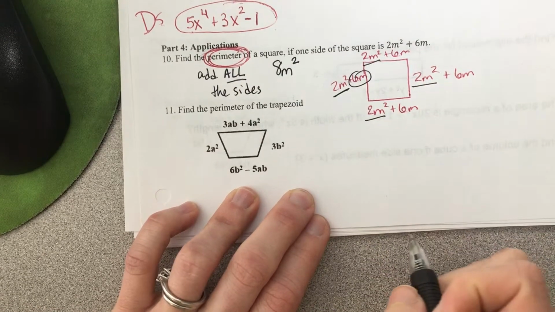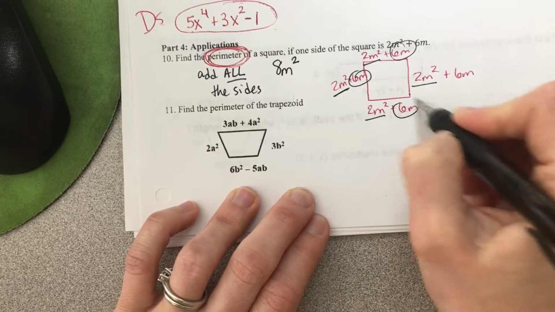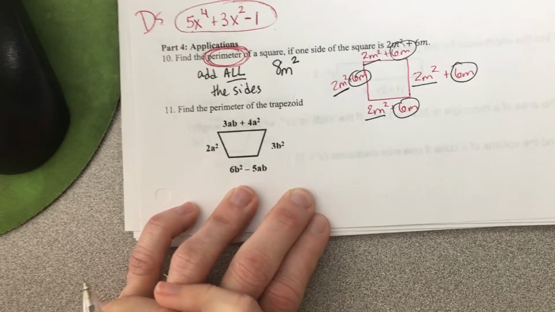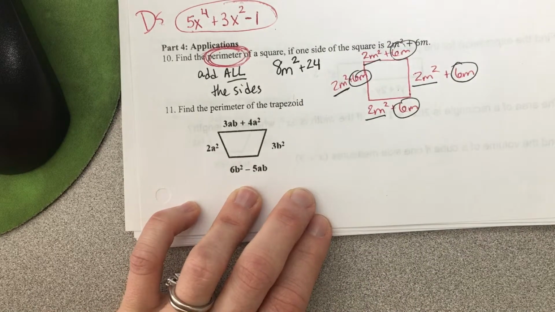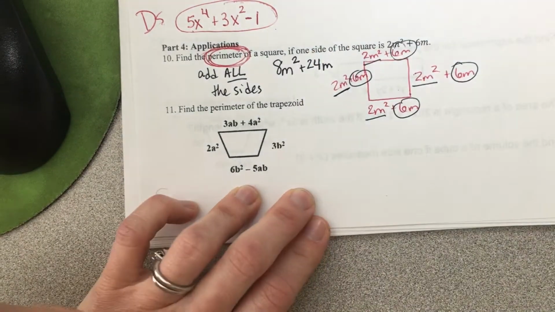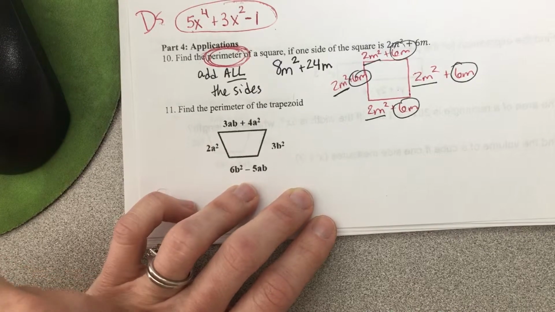And then what goes with 6m? All the other 6m's. So 6 plus 6 plus 6 plus 6? 24. And what goes next to that? M. Okay. So that's your answer, number 10.